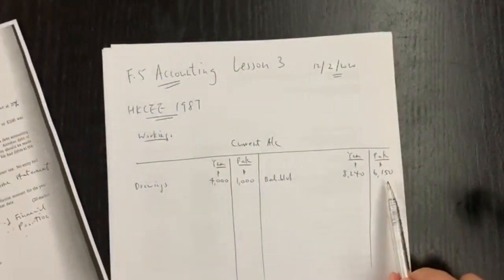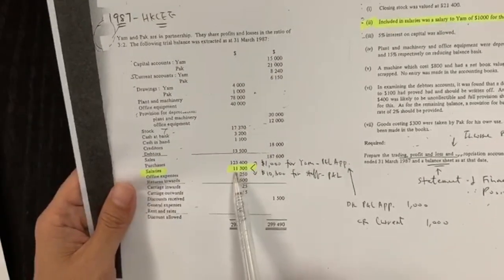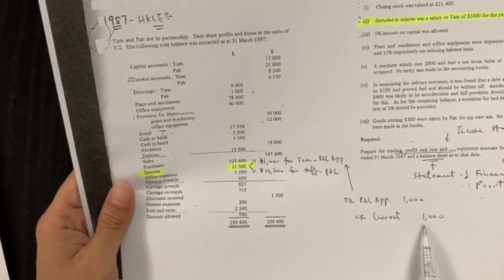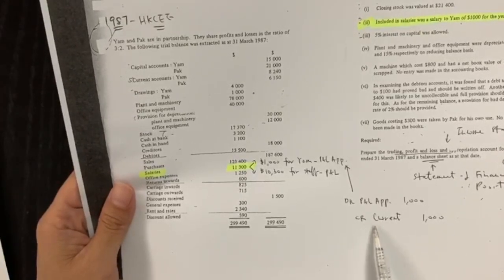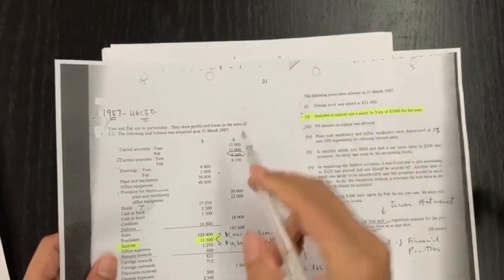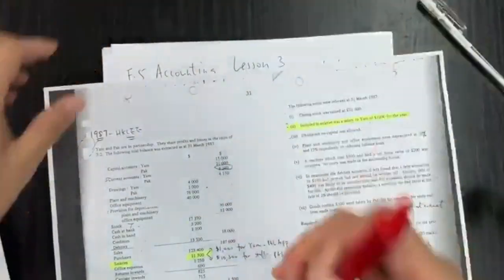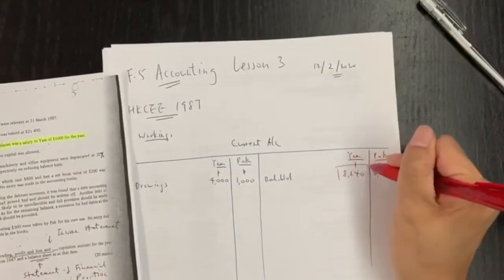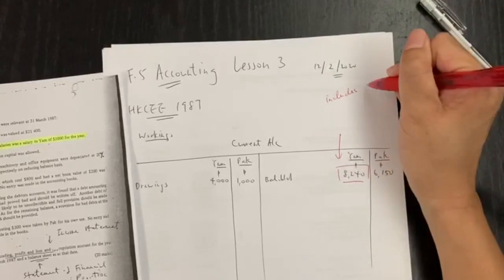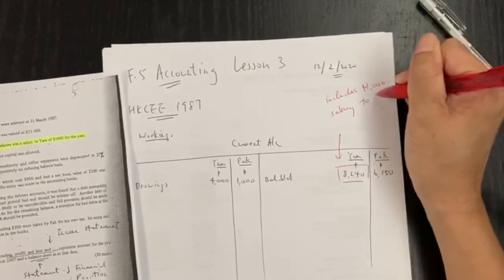So in the normal situation, I have to credit current 1,000 here. But however, since the 1,000 here is already in the trial balance, that means credit current, the double entry, 1,000, has been done and is included in whose account? Yeah. So this 8,240. So let me get a red pen. So this actually includes 1,000 salary to Yen.